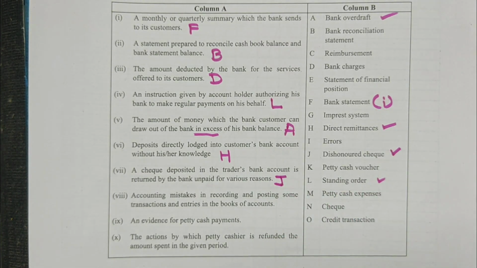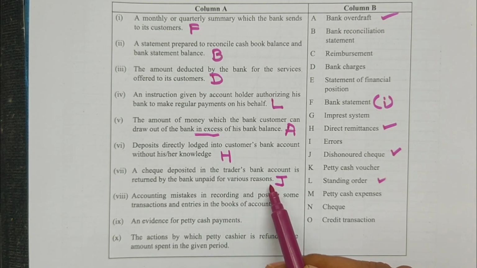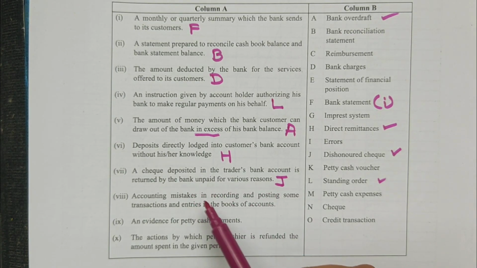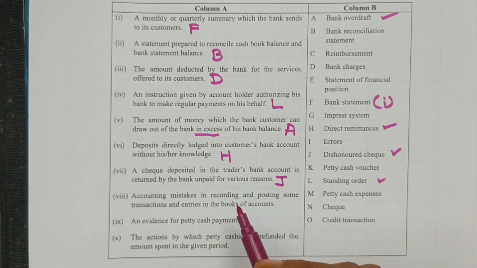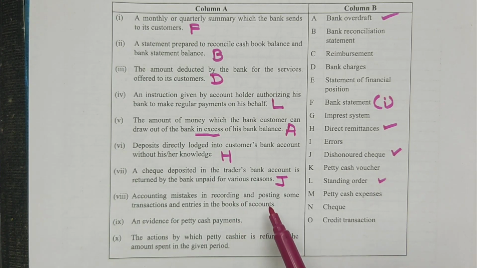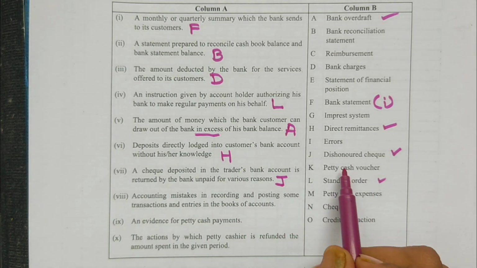See, the reasons may be any, like there might be insufficient fund in the account, or amount in figure and word differ, or mismatched signature, or maybe it is not signed properly, date is not written properly, or it is post dated check. So due to various reasons, sometimes bank returns that check, bank refuses to pay that check, so it is known as dishonored check.